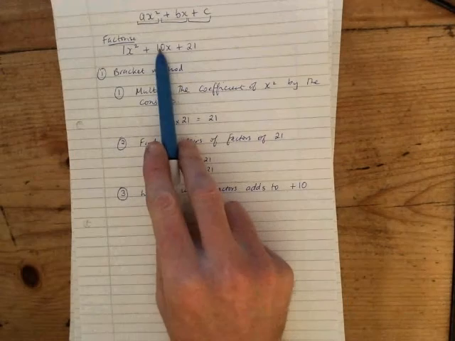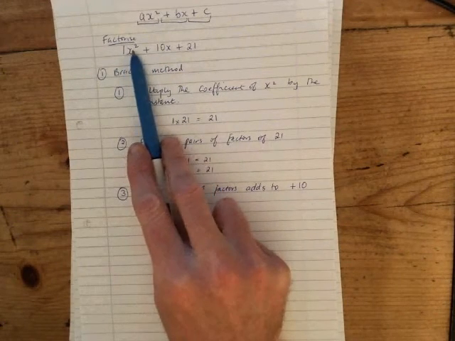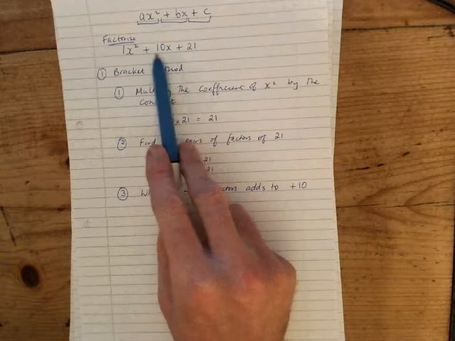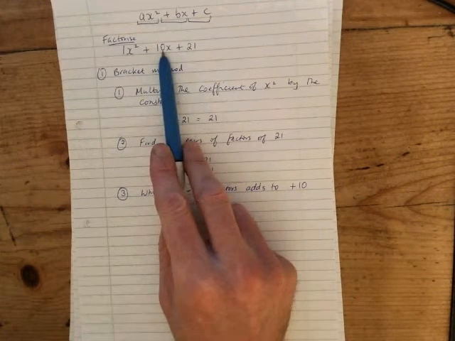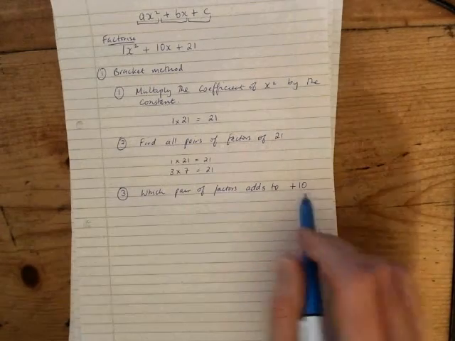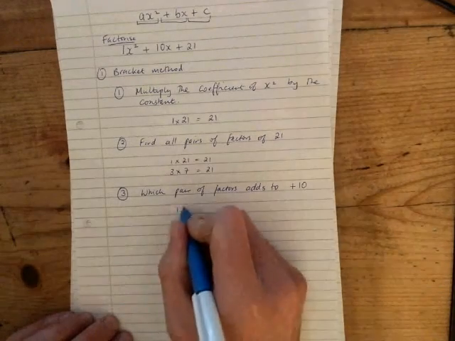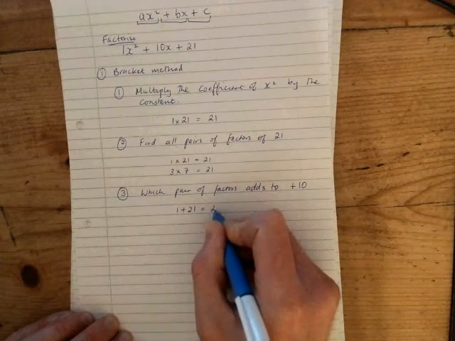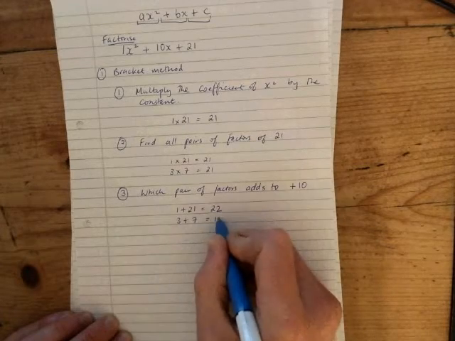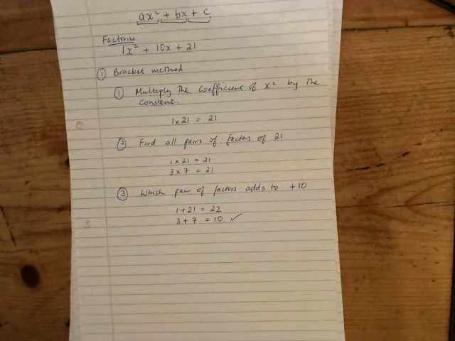If you look back at the original quadratic, we had 1x² + 10x + 21. This is where I got my 10 from, and we'll see where it all clicks into place in a minute. Which pair of factors adds to plus 10? We have 1 plus 21, that adds up to 22. We have 3 plus 7, and yes, that adds up to 10.